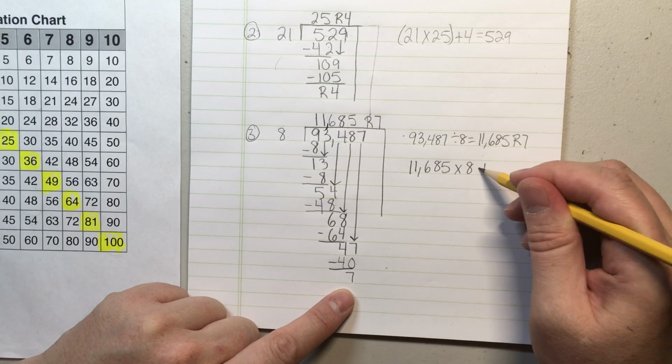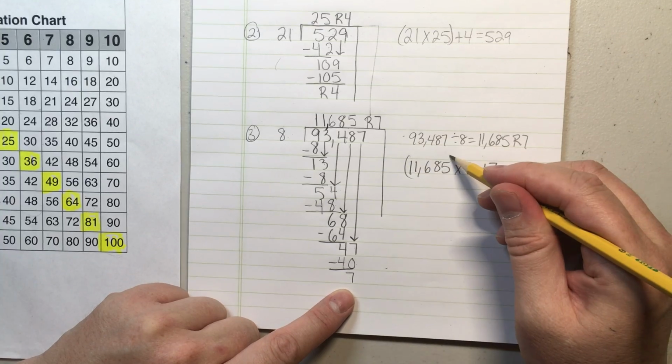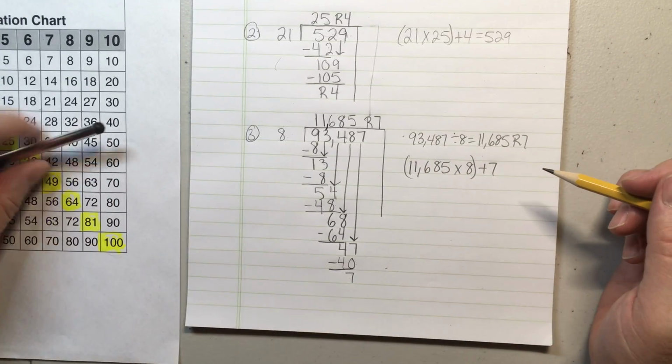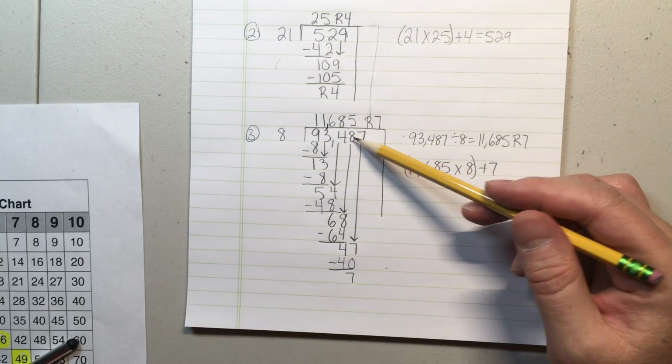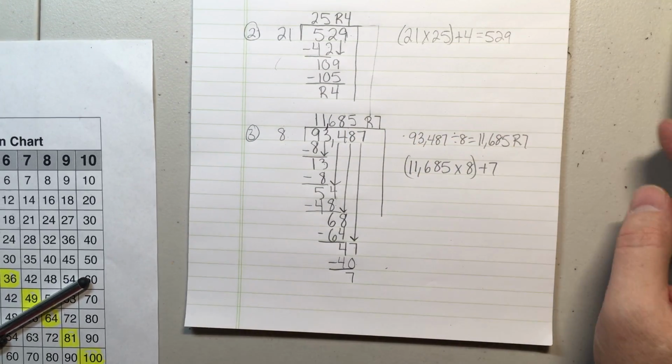Okay, I'm going to double check my work here, and I'm going to see if I'm correct. Of course, if I'm correct, then it will be the dividend. So let's see.